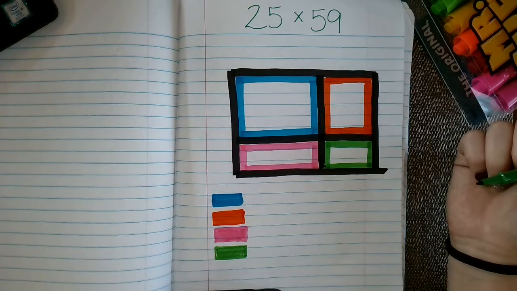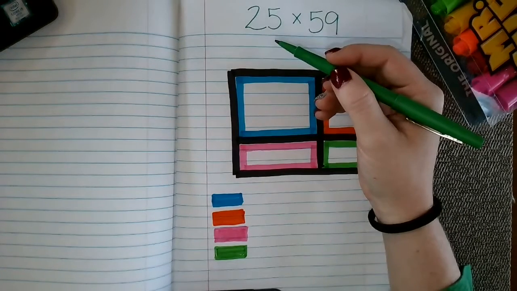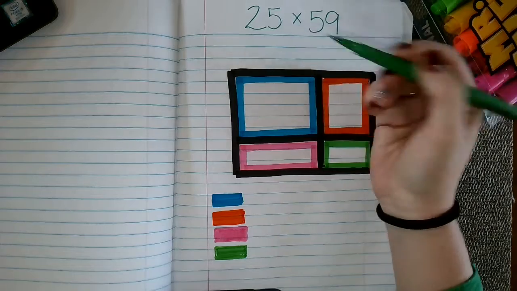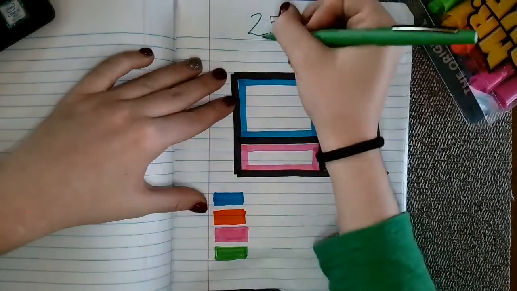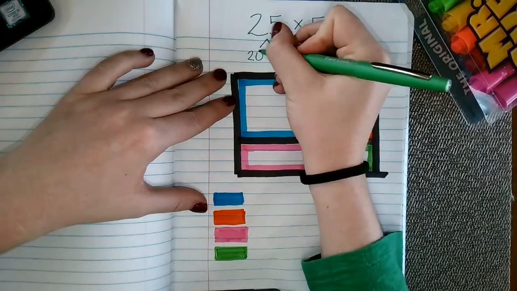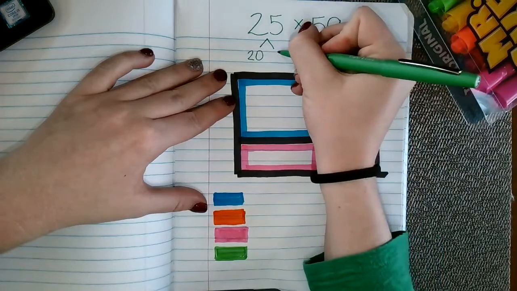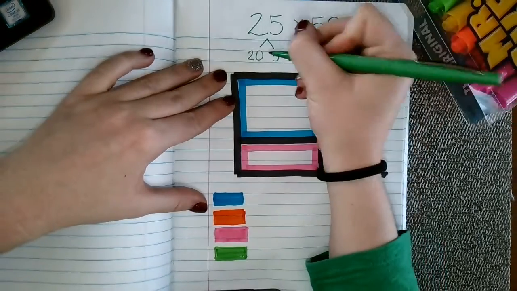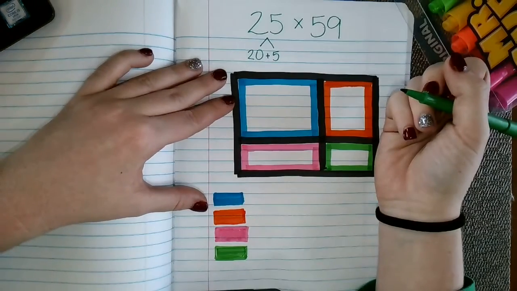Okay, now we are going to break apart our 2-digit number into expanded form. So if you want to pause this video and break apart 25 into expanded form, you may do that. But 25 in expanded form is just going to be 20, because that is what the 2 in the tens place represents. And the 5 in the ones place just represents a 5, because 20 plus 5 is 25.